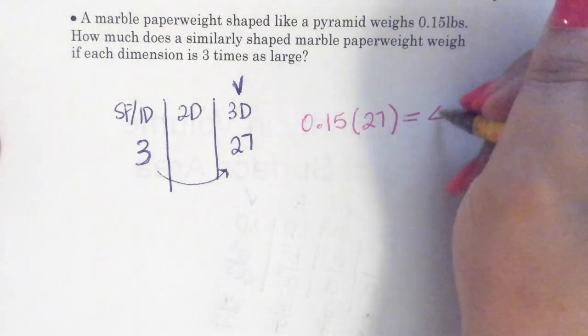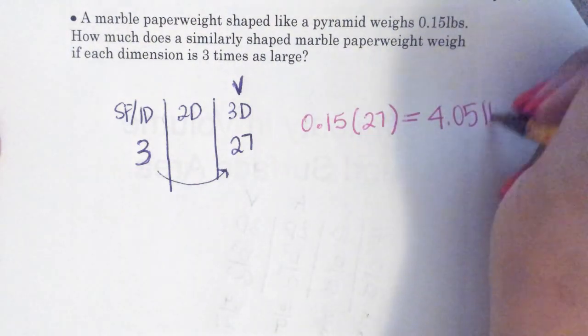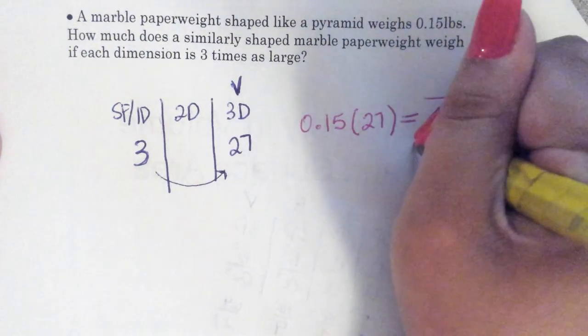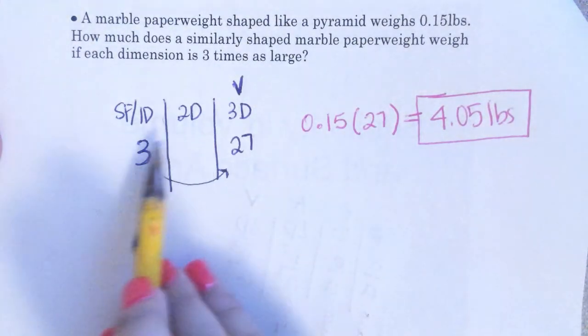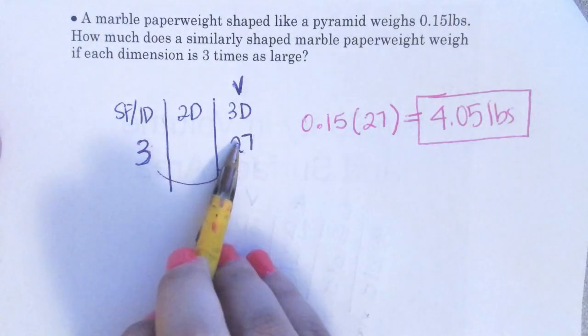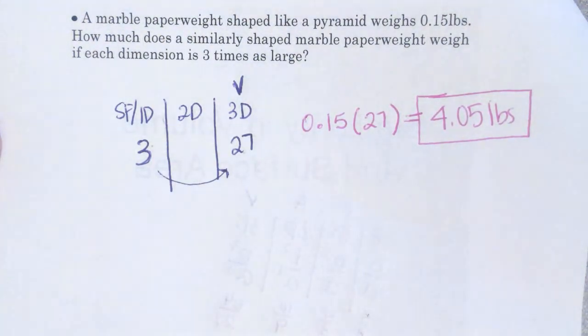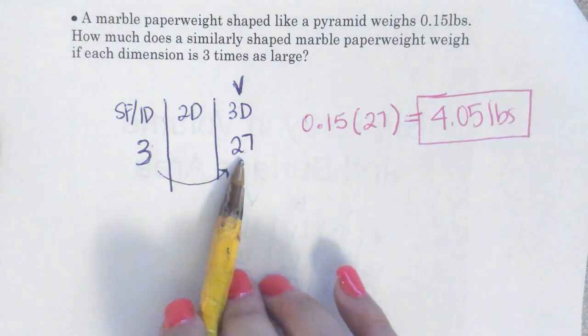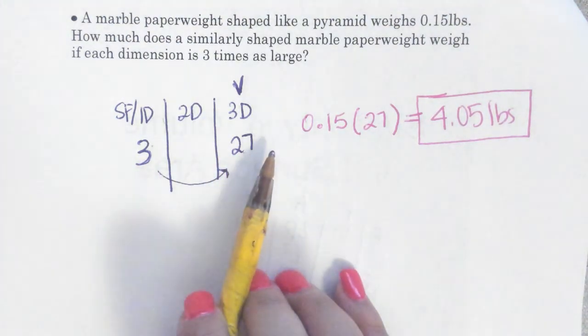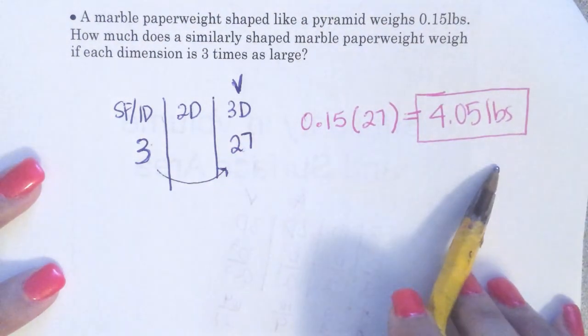.05. So my new paperweight is 4.05 pounds. So remember, in this chart is always ratios. It's not going to be your actual weights or anything like that. If I asked you how much larger the volumes were, then you would say 27 times larger. But if I'm asking you for the actual amount, then you have to multiply it.